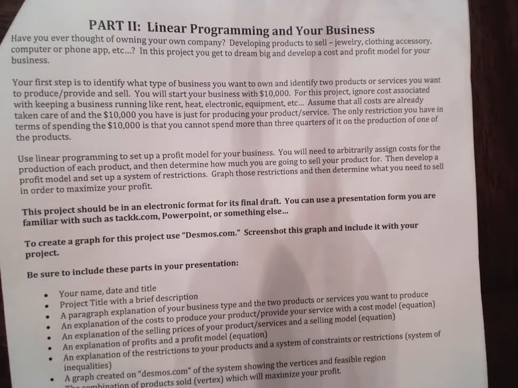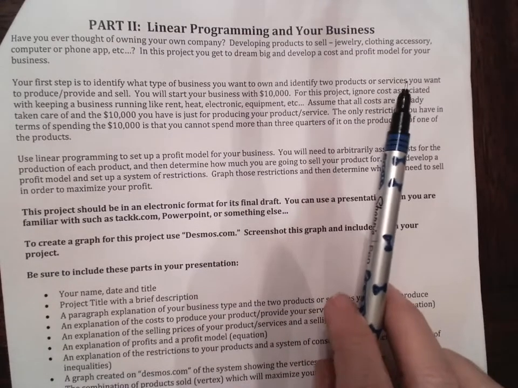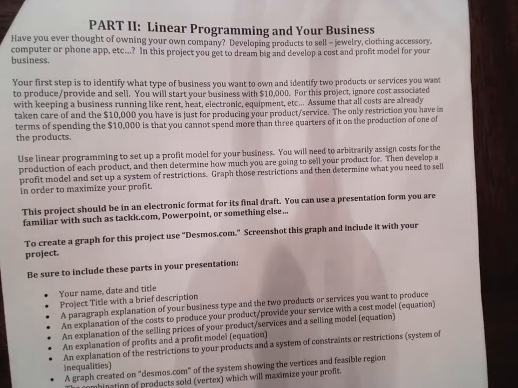Have you ever thought of owning your own company? So developing products to sell like jewelry, clothing, or providing services like pet walking, grooming, tutoring. So in this project you get to dream big and develop a cost and a profit model for your business.